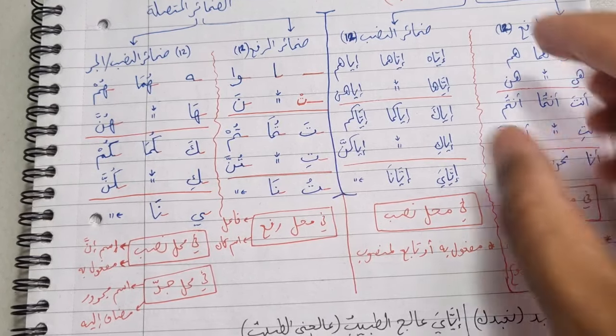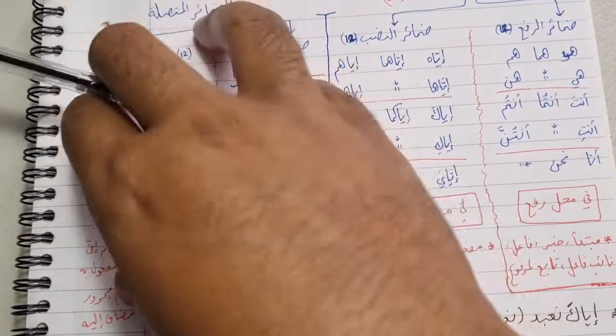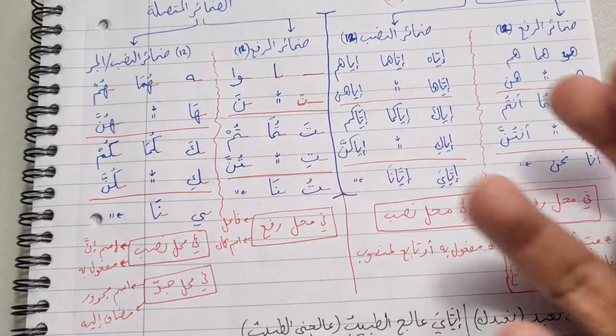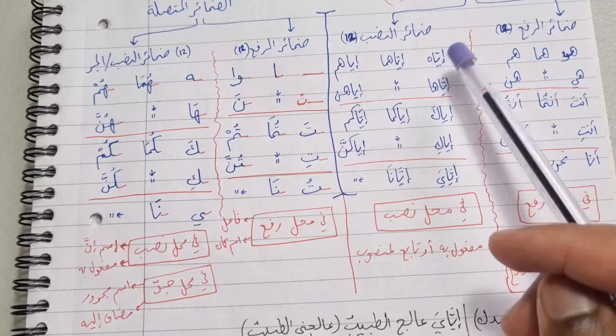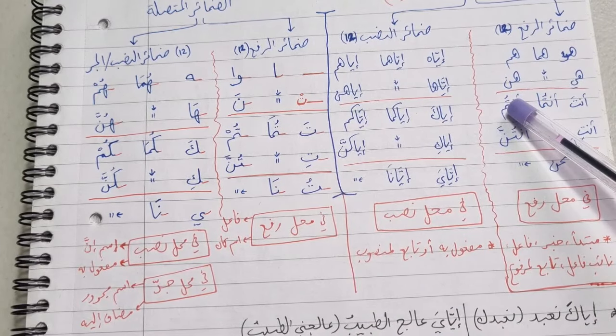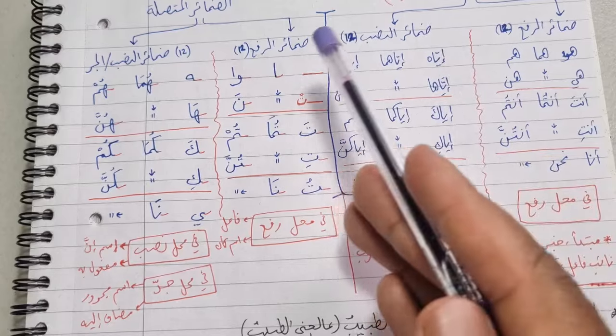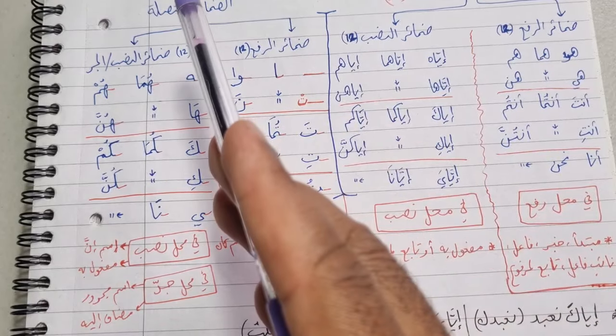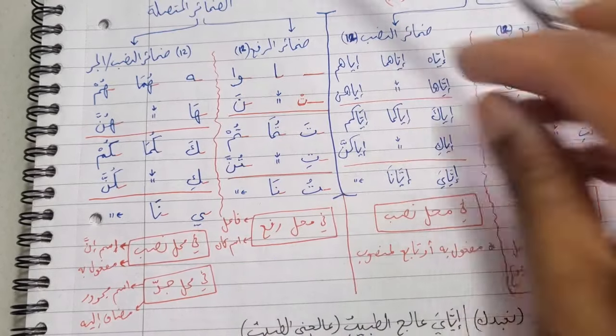And one of the main differences between munfasil and muttasil is that munfasil stands alone. It's not attached. And usually it comes at the beginning of the sentence. And if it doesn't come at the beginning of the sentence, it comes towards the middle or the end of the sentence, then it stands on its own.